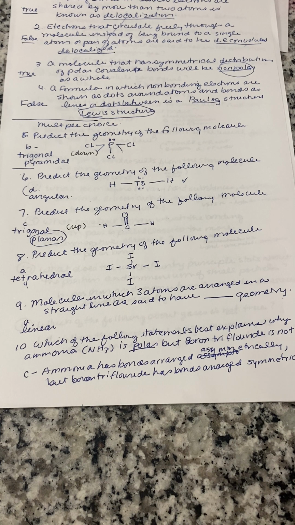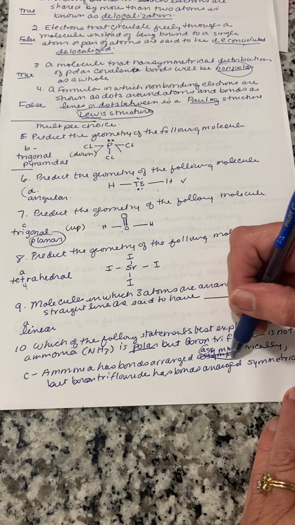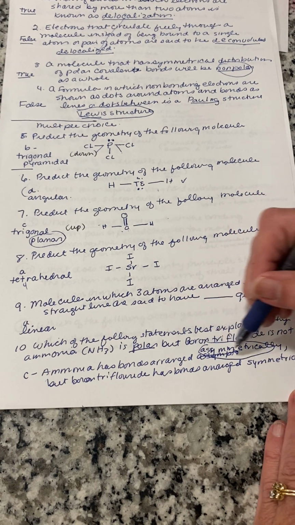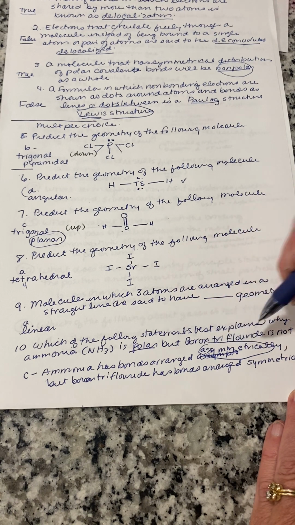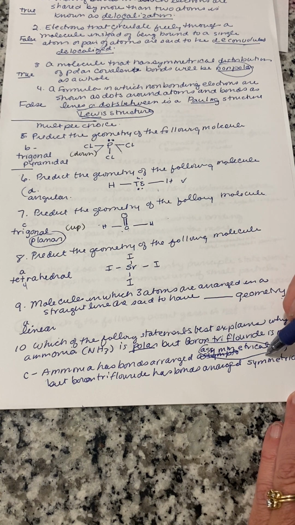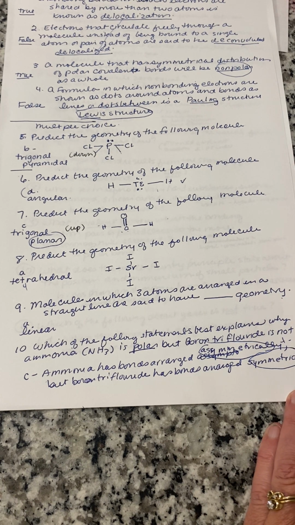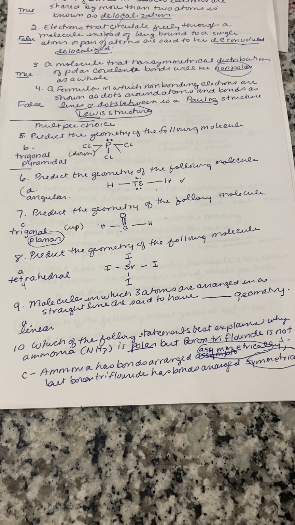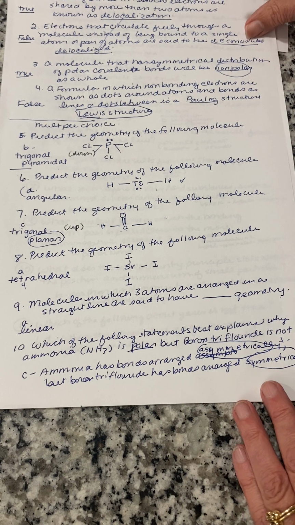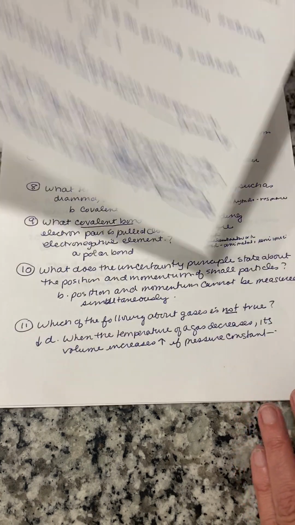Ammonia is very asymmetrical, so it's going to be more polar, and this one is symmetrical, so it's going to be less polar. Asymmetrical has a positive and negative side, so you can discuss that too.